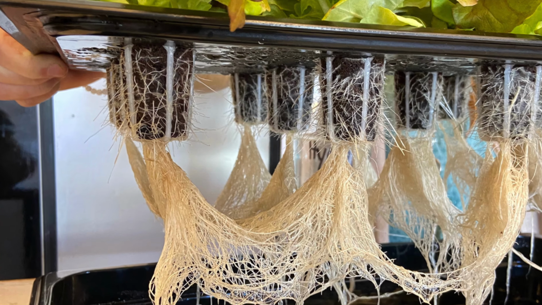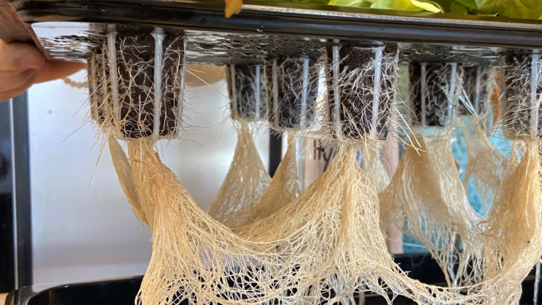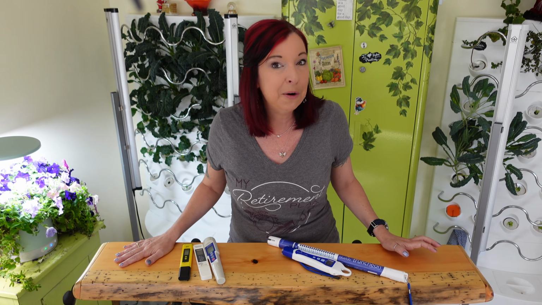Now, why is pH so important when it comes to adding nutrients to your hydroponic systems? The pH is what allows the roots to uptake the nutrients. If your pH is too high for that plant, it can start to reject the nutrients. If the pH is too low, it can also hinder the nutrients getting into the roots.